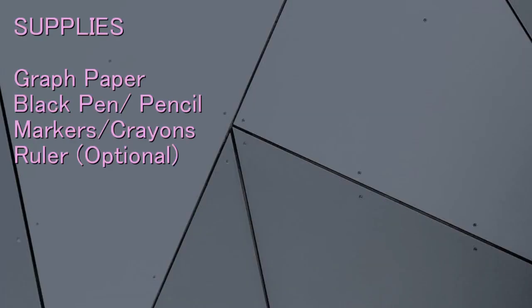Today's activity will involve graph paper, pencils, coloring supplies, and a ruler if that makes it easier for you. We will be making our rectangle composition on the graph paper and then finding the areas of our rectangles. To find the area of a rectangle, you multiply the length times the width. Squares are rectangles too, but not all rectangles are squares.